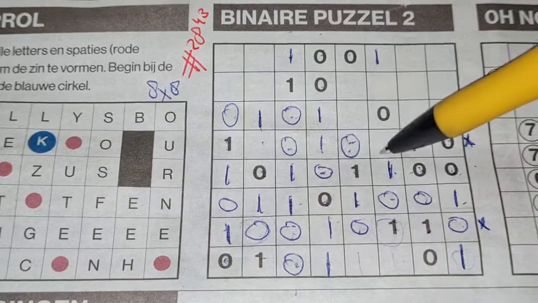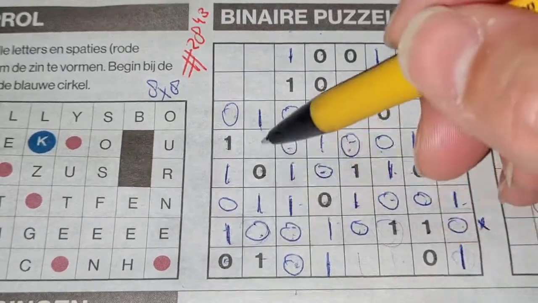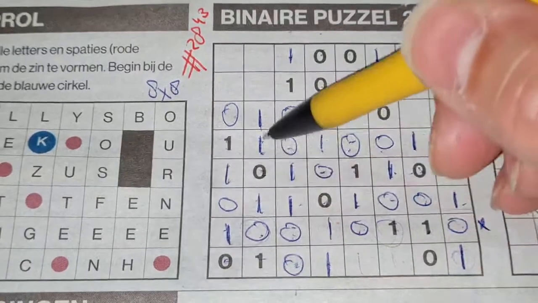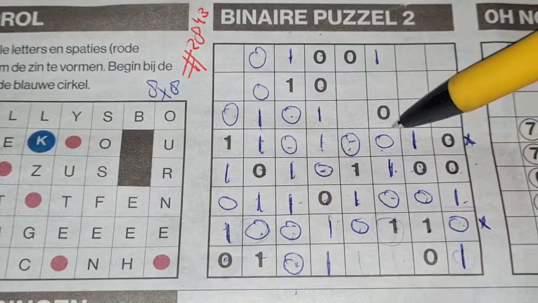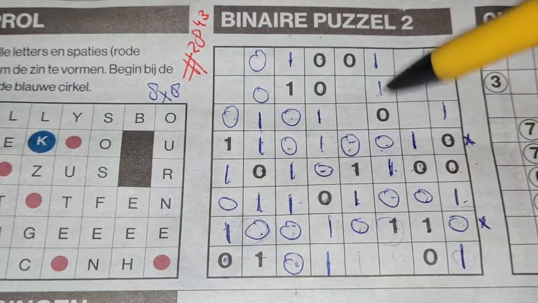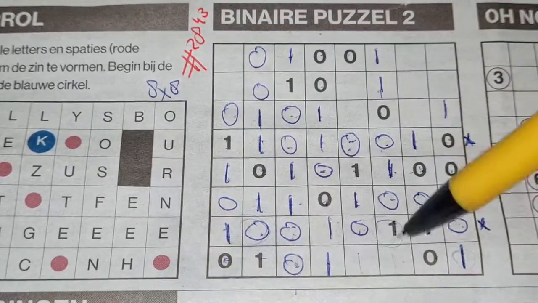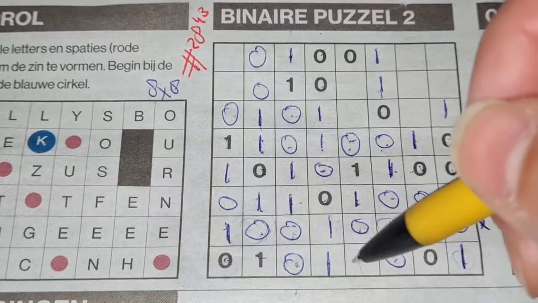We have a 1 here, this should be an O. We have an O there, this should be a 1. Now we have 4 ones, so the rest are O's. And we have double O here, one there, one. We have 4 ones, so the rest are O's. A double O here, one there, one.